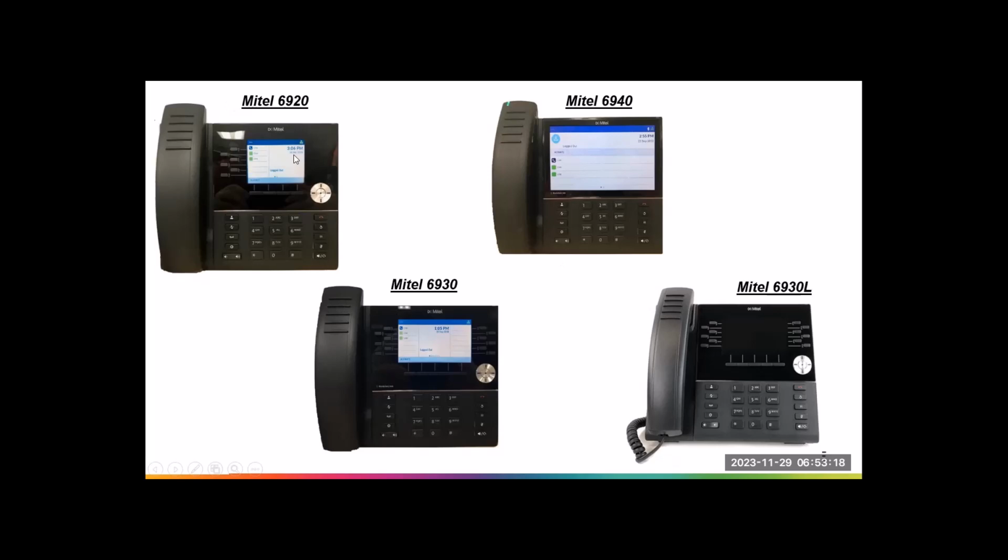So the Mitel 6920 has 18 programmable keys. The 6930 and the 6930L both have 72 programmable keys. And the 6940, which is a touchscreen phone, has 96 programmable keys on it.